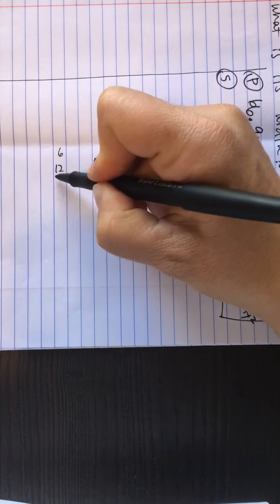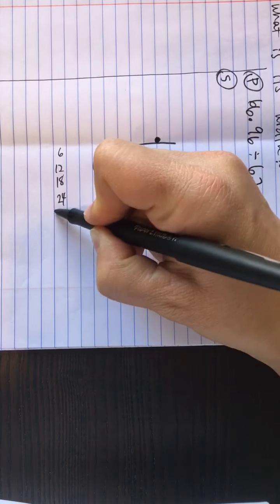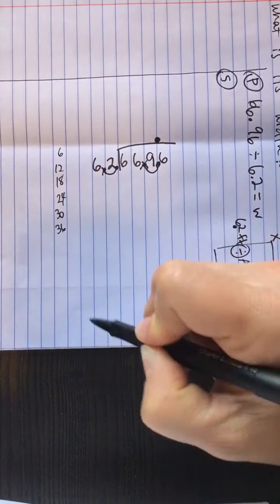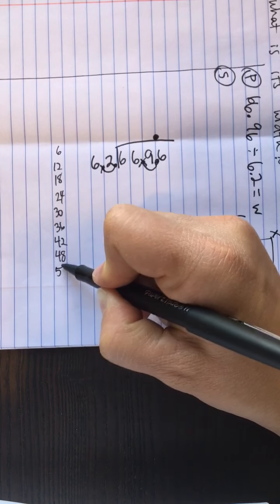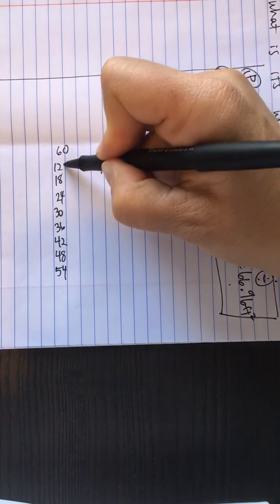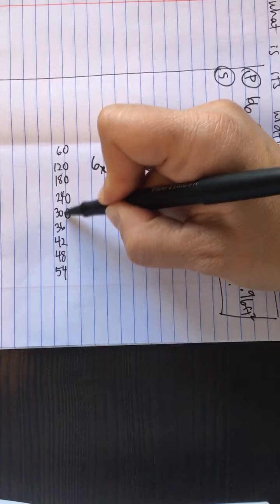So I'm going to list my sixes. 6, 12, 18, 24, 30, 36. And then 42, 48, 54. Then I'll have to add zeros to make them 60s instead of 6s.